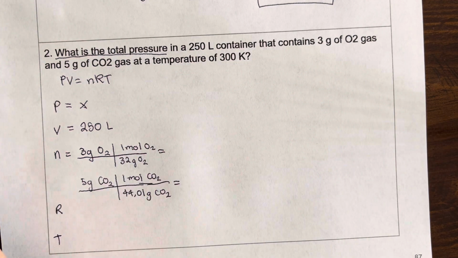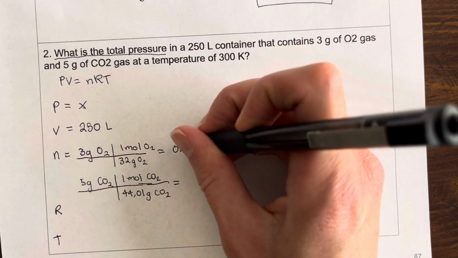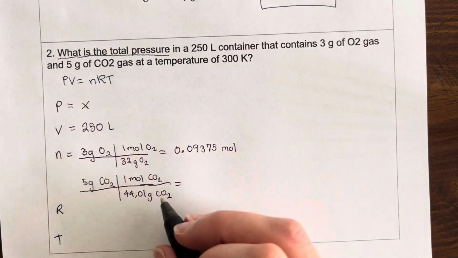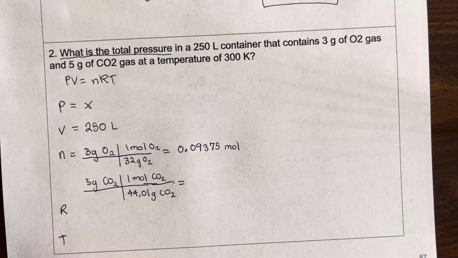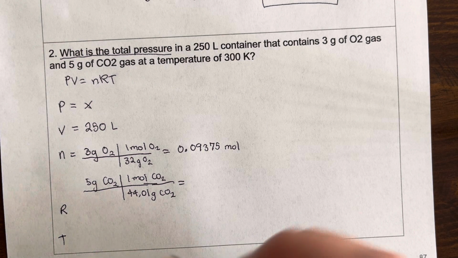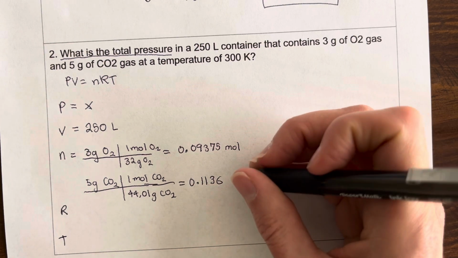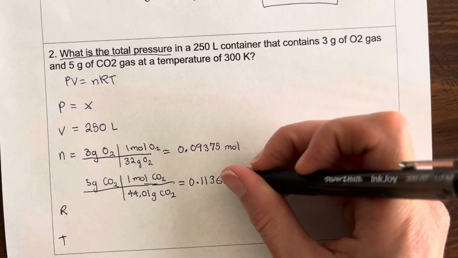So if we solve that really quick, 3 divided by 32 is going to be 0.09375 moles, and 5 divided by 44.01 is going to be 0.11361 moles.